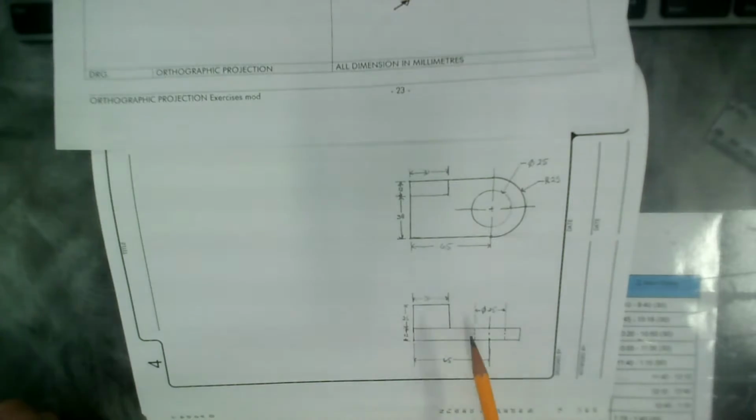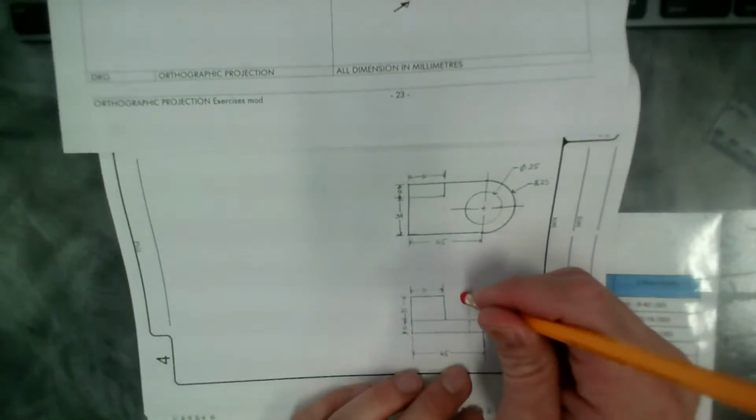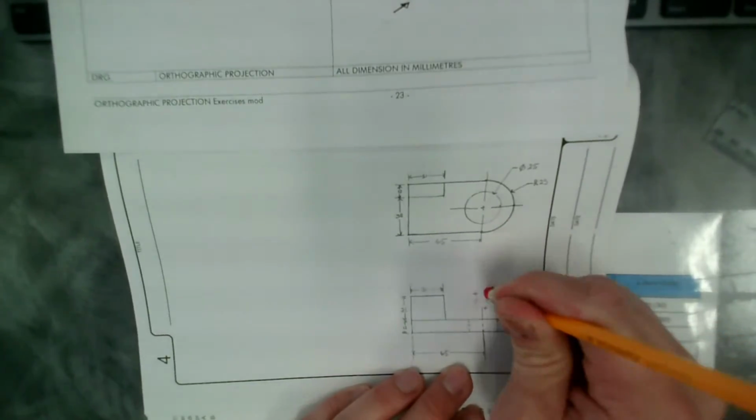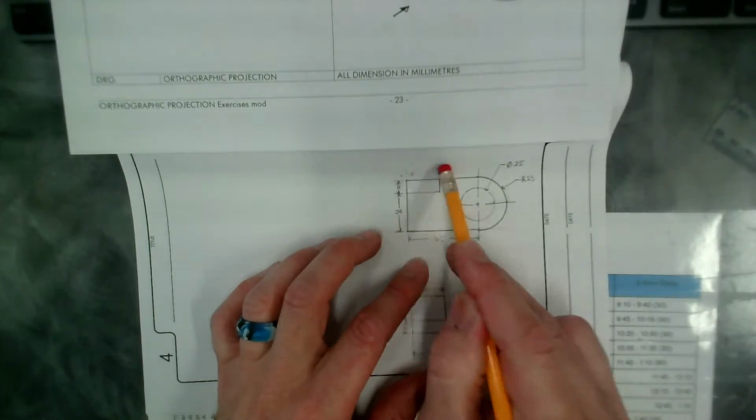Same right here. I prefer to not look at my diameter like this. I prefer to look at my diameter like the top view. So I'm going to erase this diameter here because I have it somewhere else. Does that make sense? And I'm going to erase this 30 up here because I have it somewhere else.